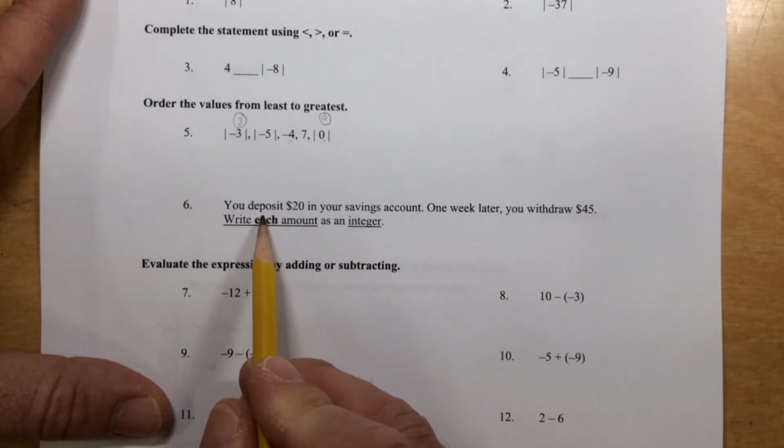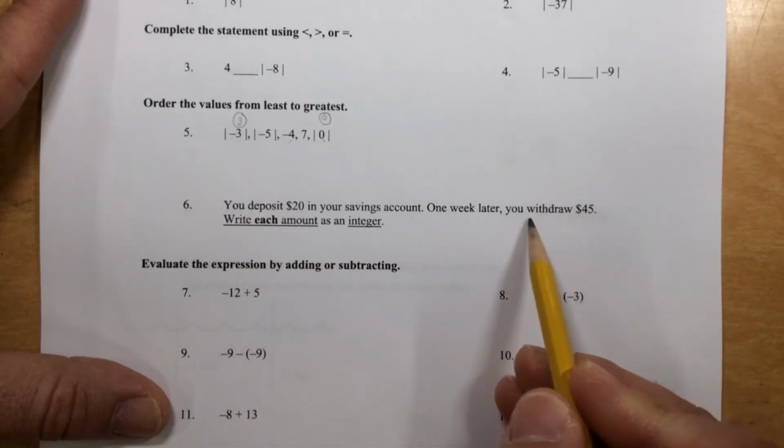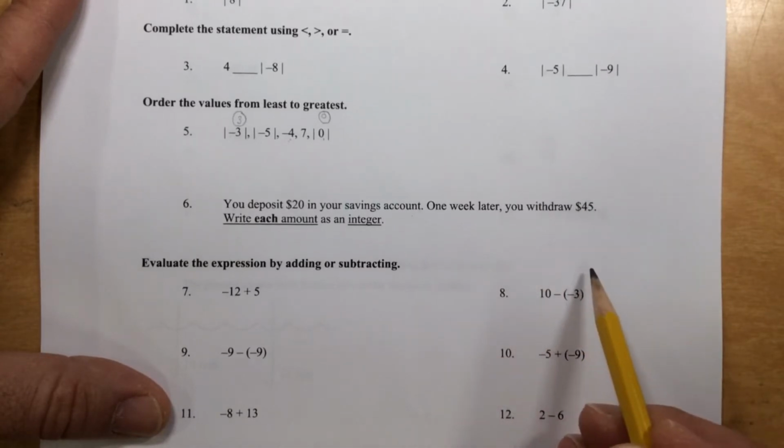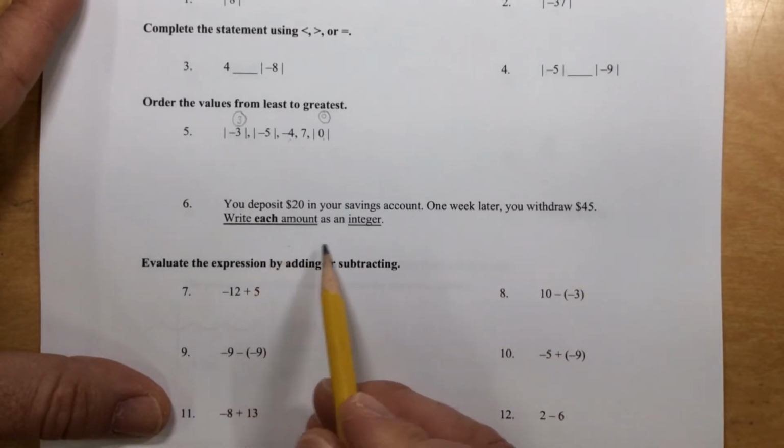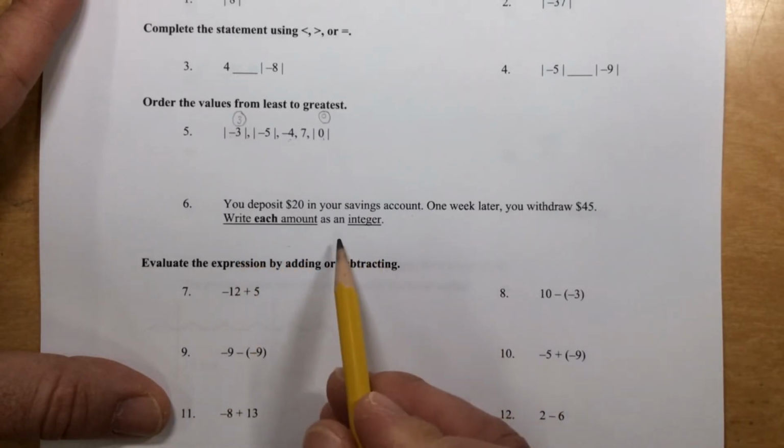This was a deposit, meaning you put it into the bank. That would be a positive. This is a withdrawal, meaning you take it out of the bank. That would be a negative. So you're going to write each of those as integers. One will be a positive number. One will be a negative number.